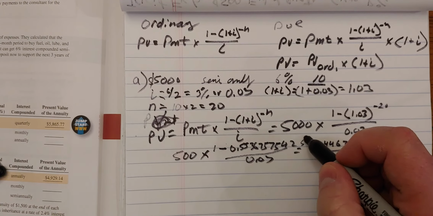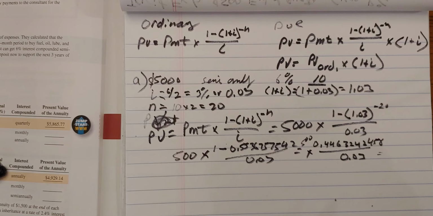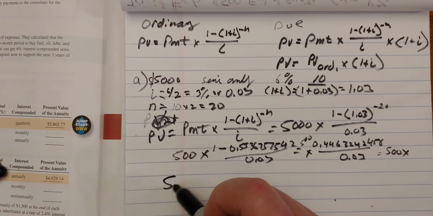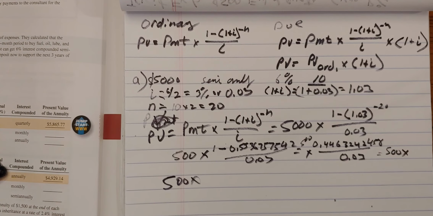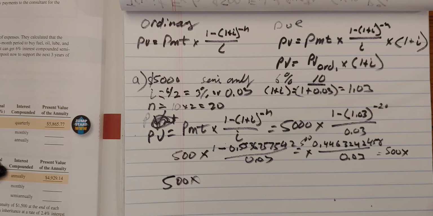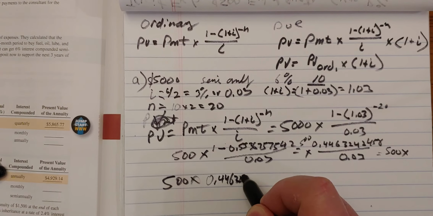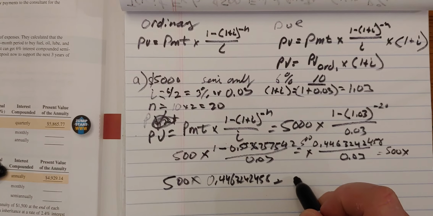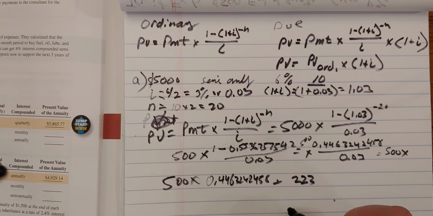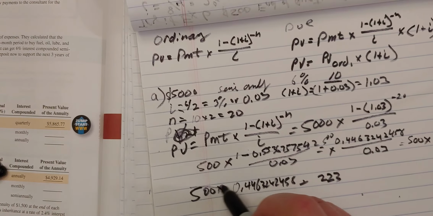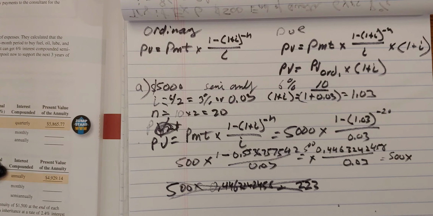And again, I forgot to put my 5,000 in there. All right. So now that should be 5,000 times 0.44632424458 should be 223. What did I do wrong here? I didn't divide it by 0.03. See, I'm doing this with you.